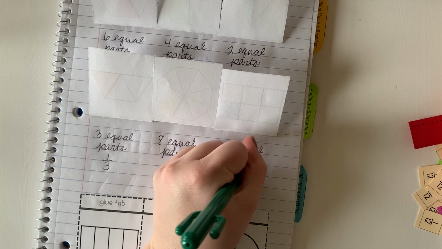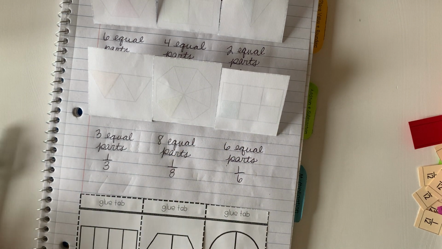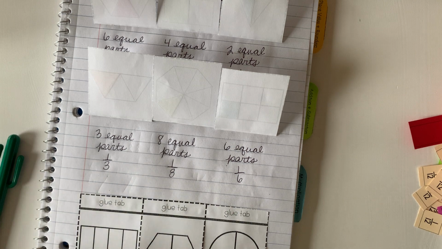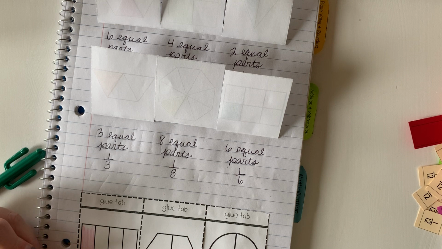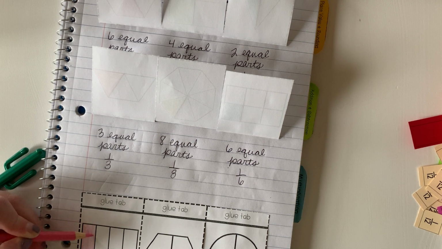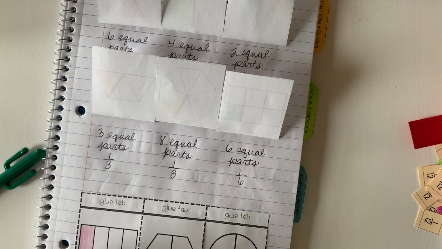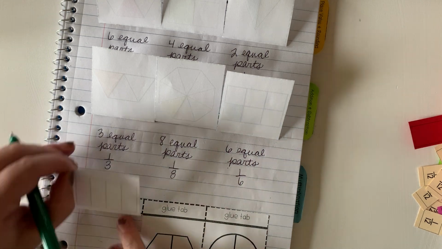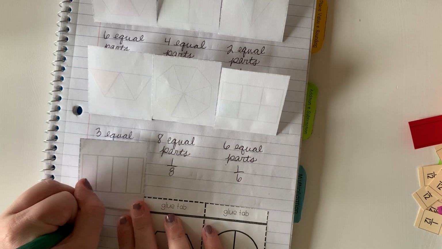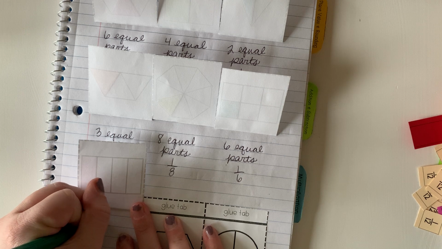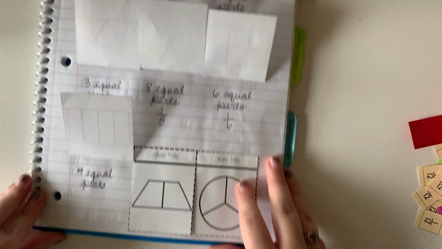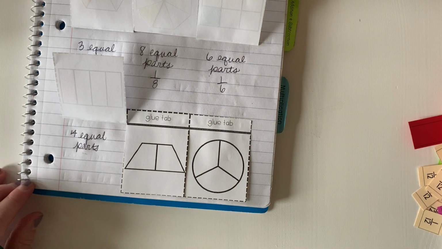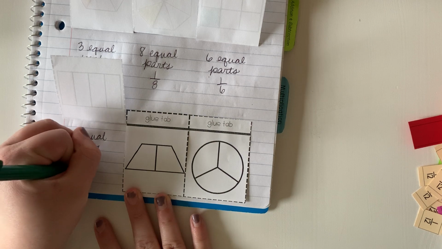So the unit fraction would be 1/6. Then we have a rectangle again, and there are 1, 2, 3, 4 parts. So 4 equal parts, and then the unit fraction would be 1/4.